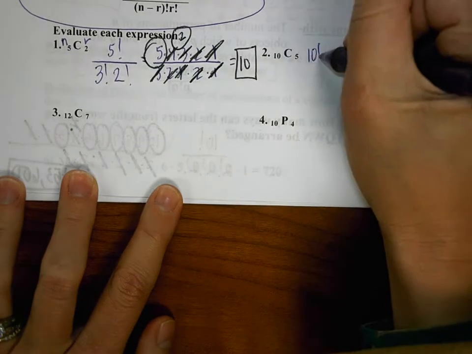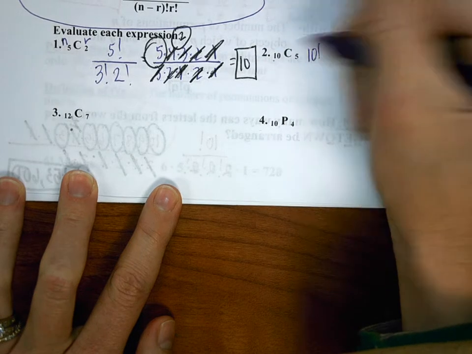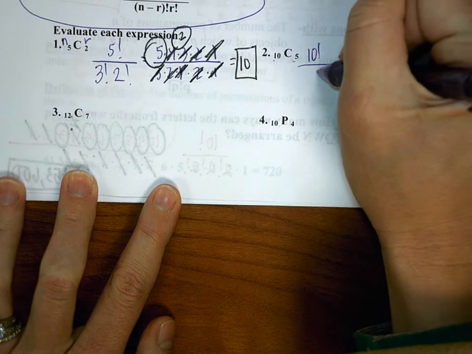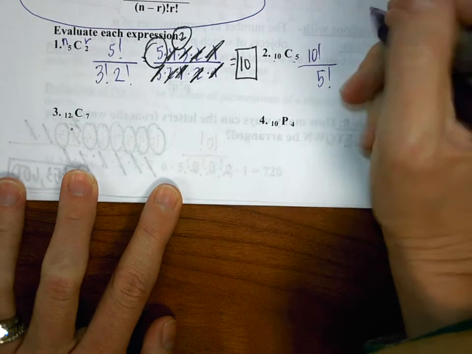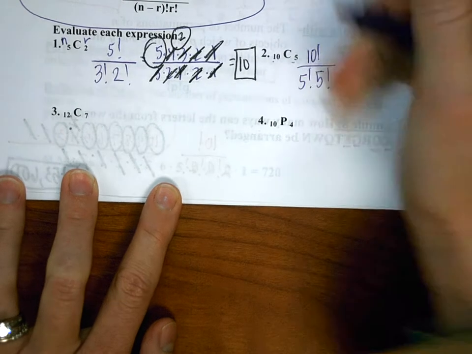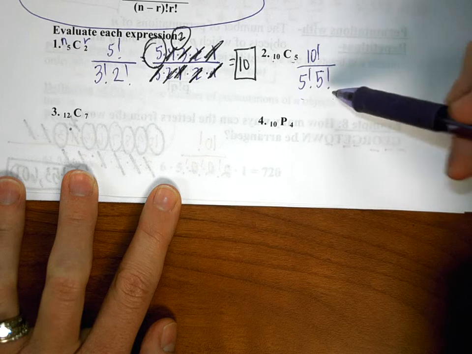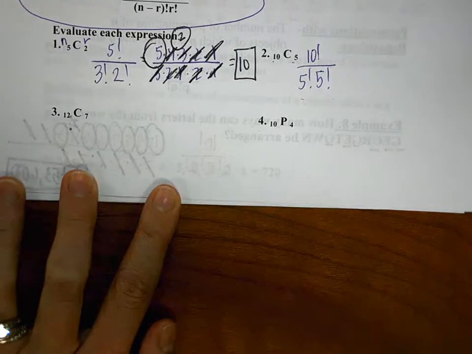10. Okay, so the first number is on top. The second number is on the bottom, and then you also have to subtract them, and it's on the bottom. So 10 minus 5 is 5. Okay, 10 factorial and 5 factorial are not the same. Okay, so we're going to write it all out.